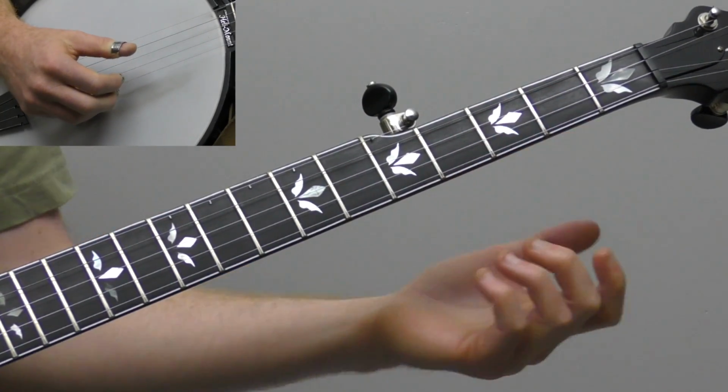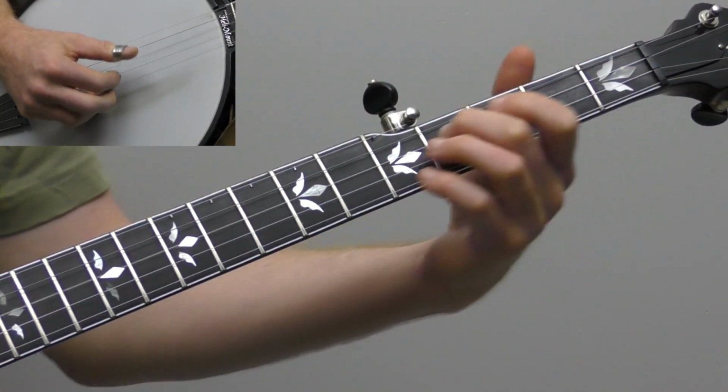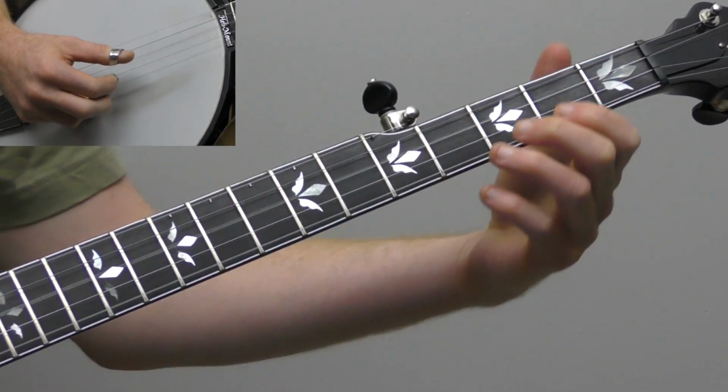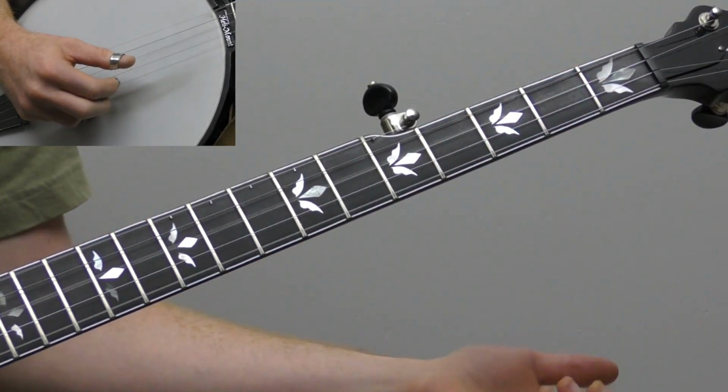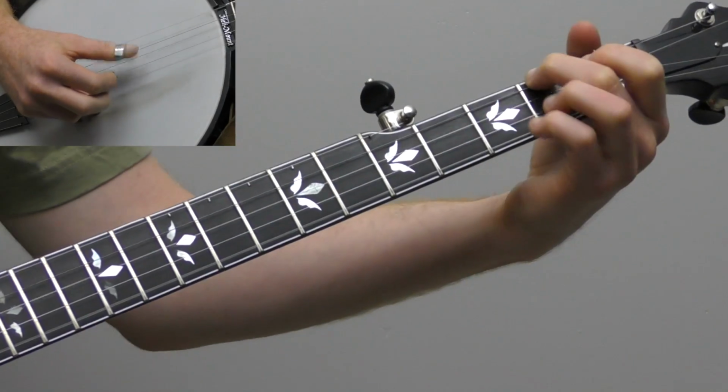So a couple more basic Scruggs licks. What if we took something like this? You know, like a basic lick like that. Right?